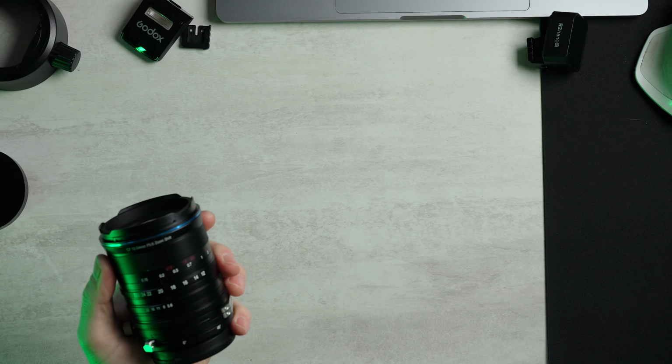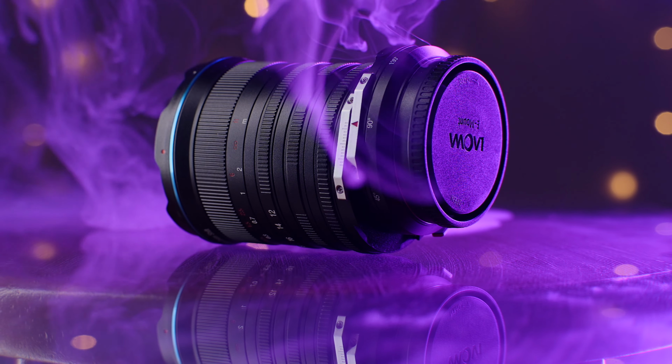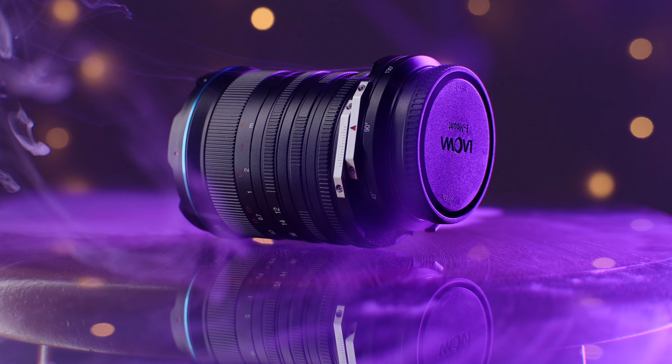I recently released a video about this, the Laowa Shift 12 to 24 zoom lens. And the question came up, because I didn't mention it in the video, because I didn't really want to have a talk or argument about it, but I probably should have: is this full frame or APS-C?